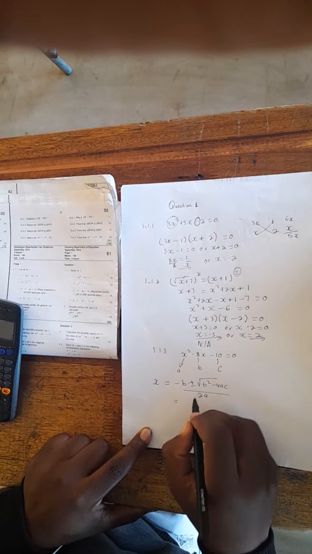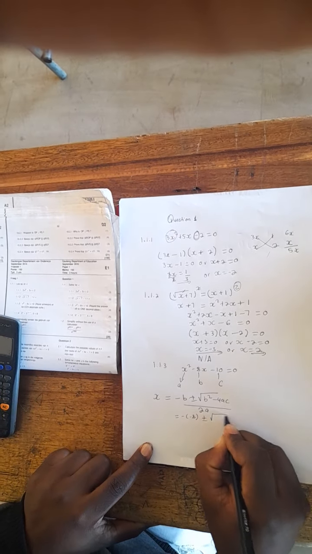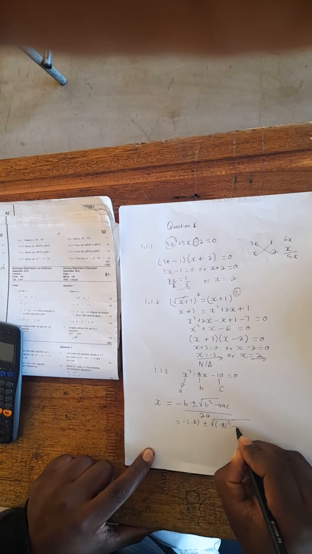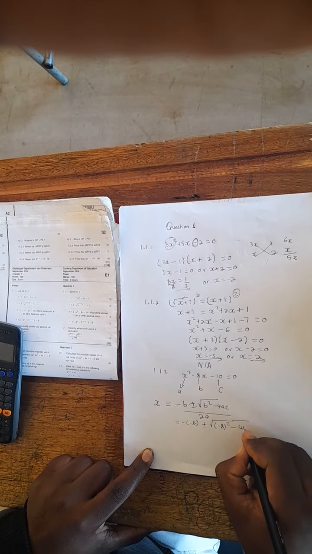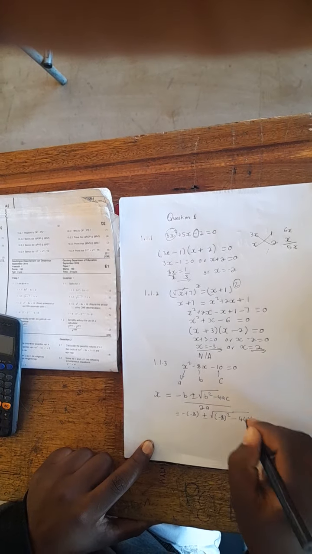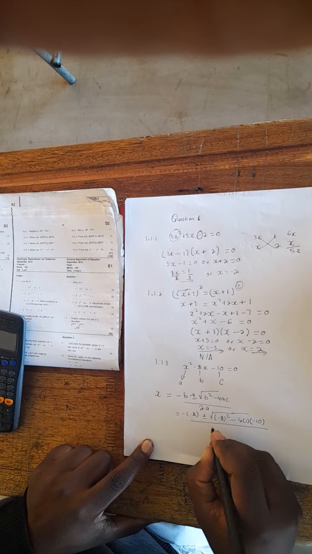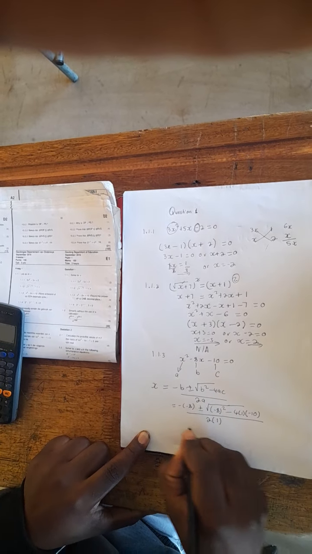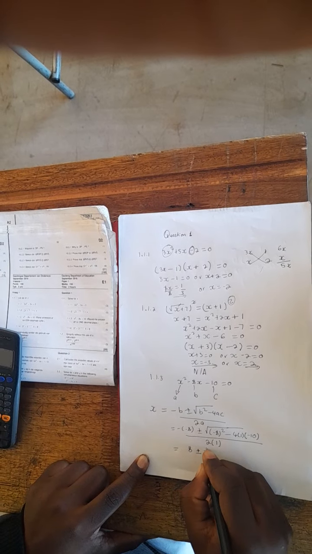Then the second step is to substitute. What is your b there? It's negative 8. So place your negative 8 there, plus or minus, then put negative 8 and square. Yes, it's to substitute, guys. Then we take the coefficient here, which is 1. Our c will be negative 10, right? Divided by 2a. What is our a there? Our a is 1. Negative and negative is positive, so it's going to be plus or minus.